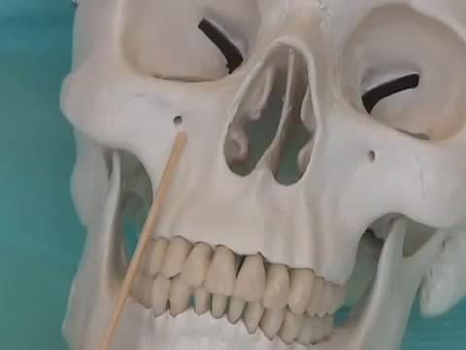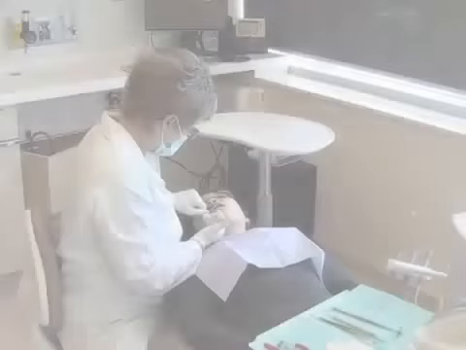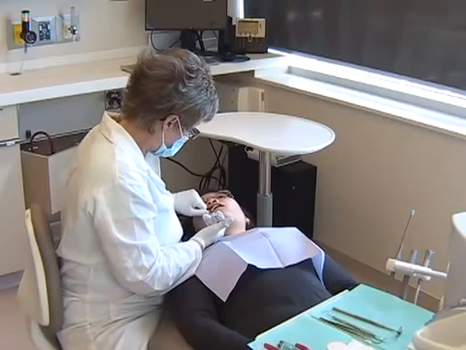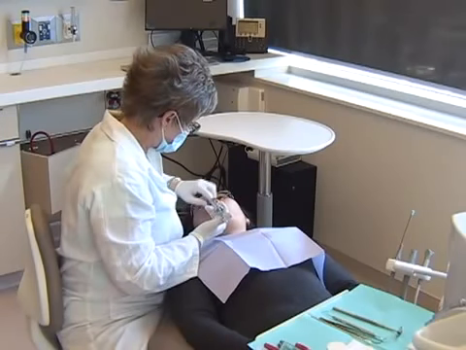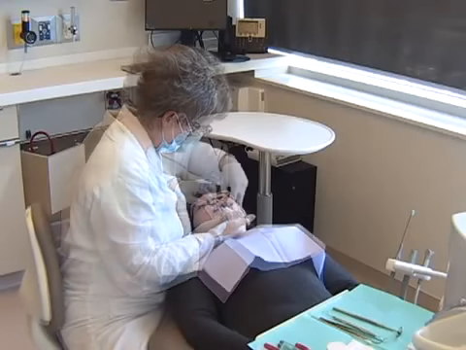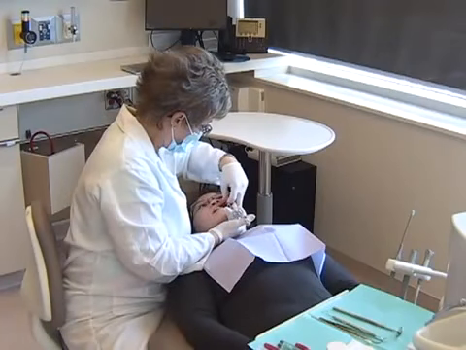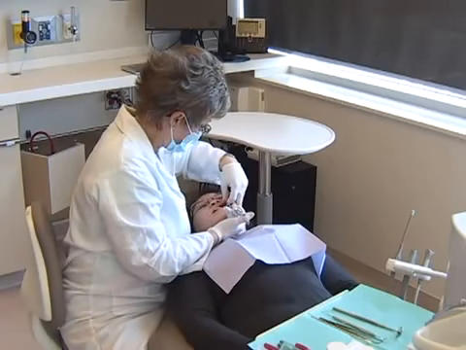The bony landmarks for this injection are the infraorbital notch and foramen. The client is fully supine. It may be helpful to have the client extend their neck and lift their chin. The operator sits at a 9 o'clock position for both right and left infraorbital injections.